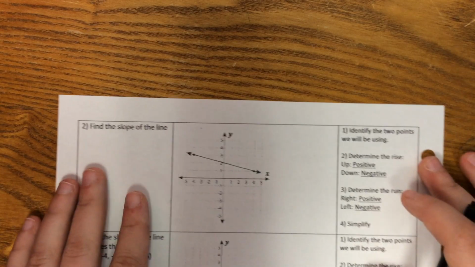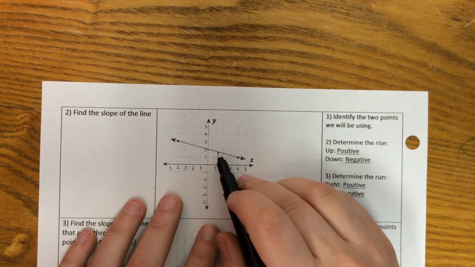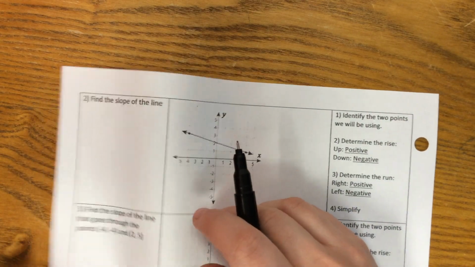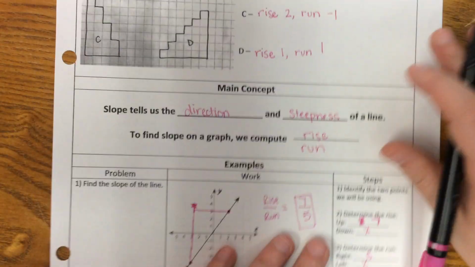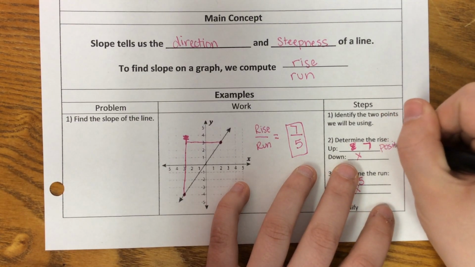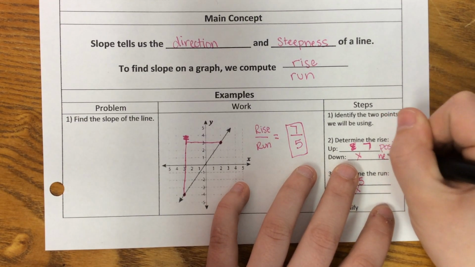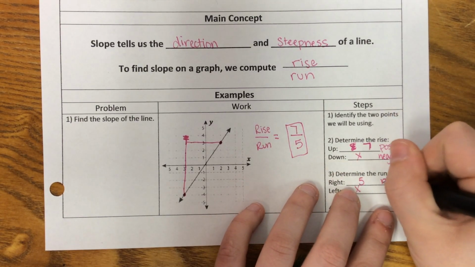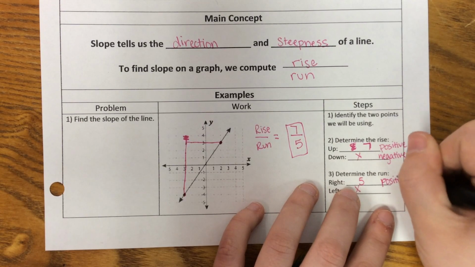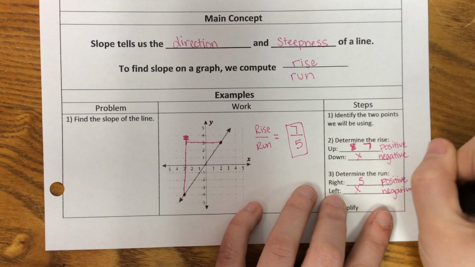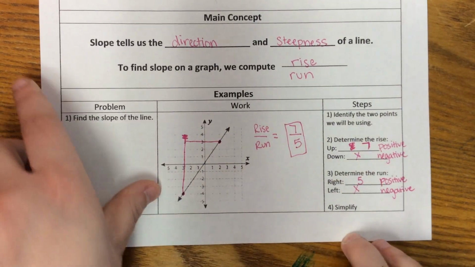Okay, we're going to find the slope of this line. So we identify our 2 points. Oh, whoops. That's what was supposed to go there. If it was up, that means it was positive, so that's why it's a positive 7. If it was going to go down, that's a negative. I forgot why I had those there. If it's right, that means it's positive. And if it goes left, that would be a negative. My bad. Okay, back page.